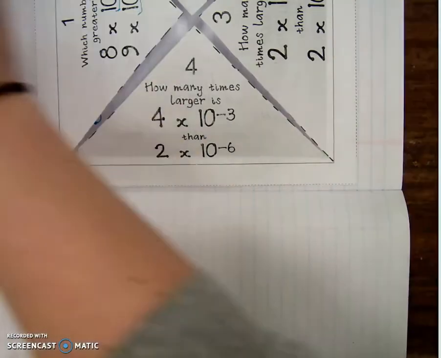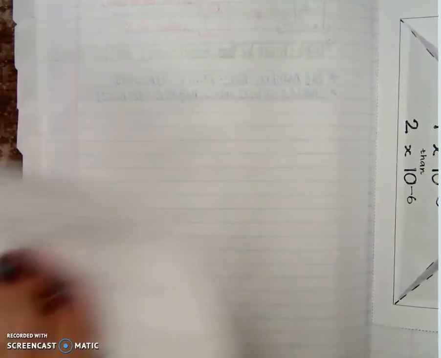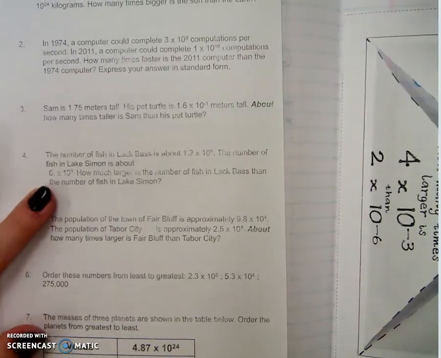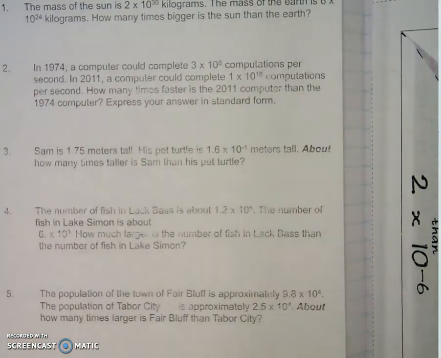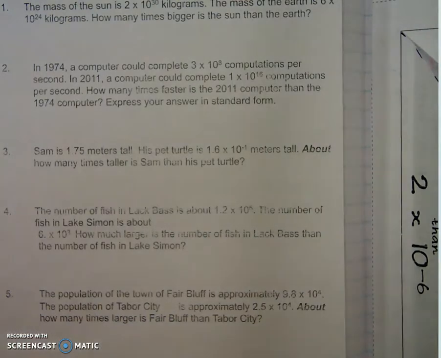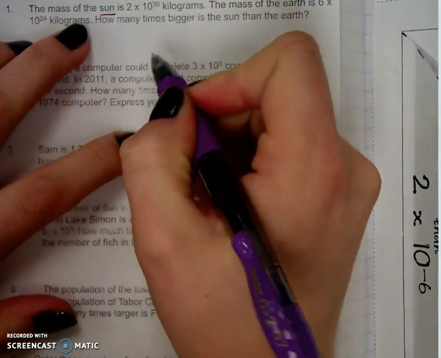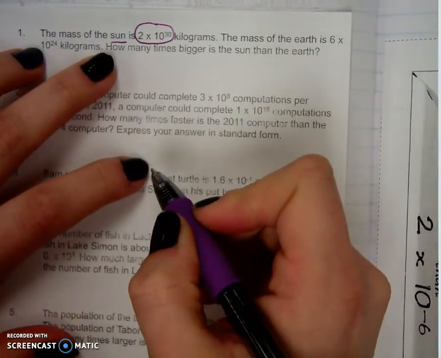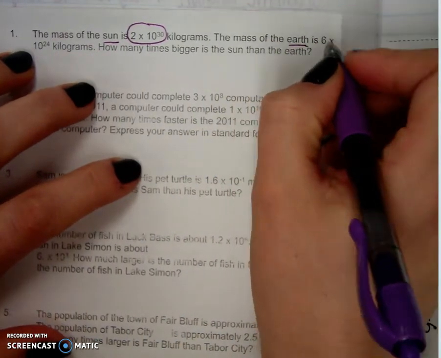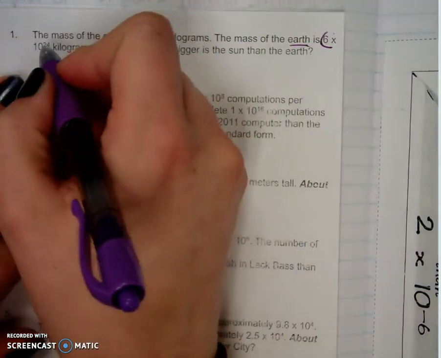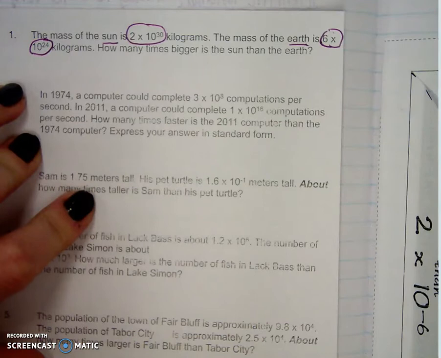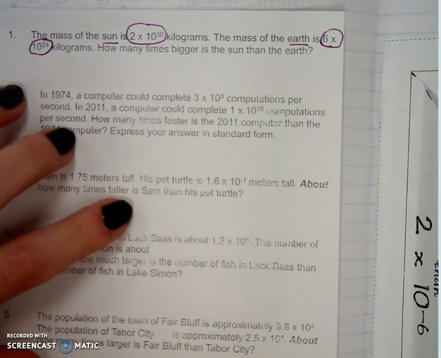So now what we're going to do is look at the left-hand page. I'm going to do 2 of them with you. This is your left-hand page that goes with comparing and ordering numbers in scientific notation. All right, let's look at number 1. I need a pen. The mass of the sun is 2 times 10 to the 30th power kilograms. The mass of the earth is 6 times 10 to the 24th kilograms. How many times bigger is the sun than the earth?